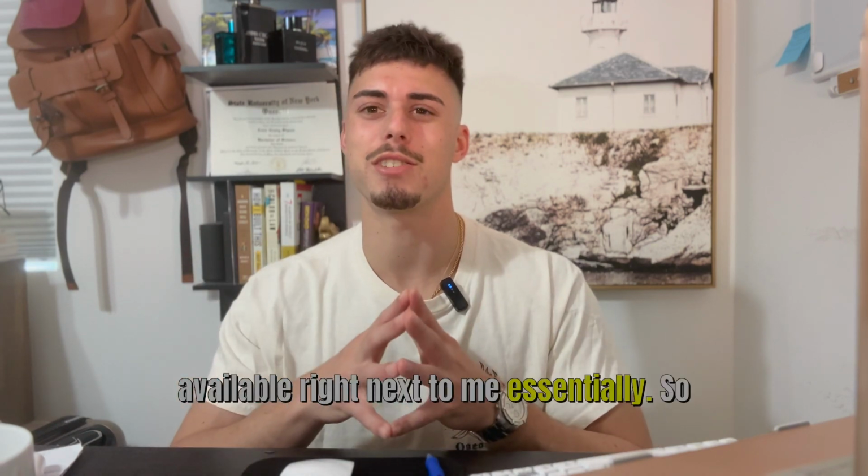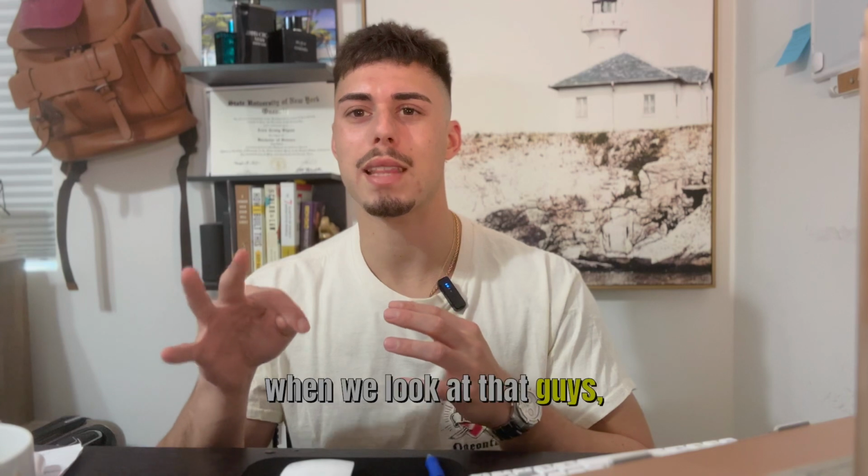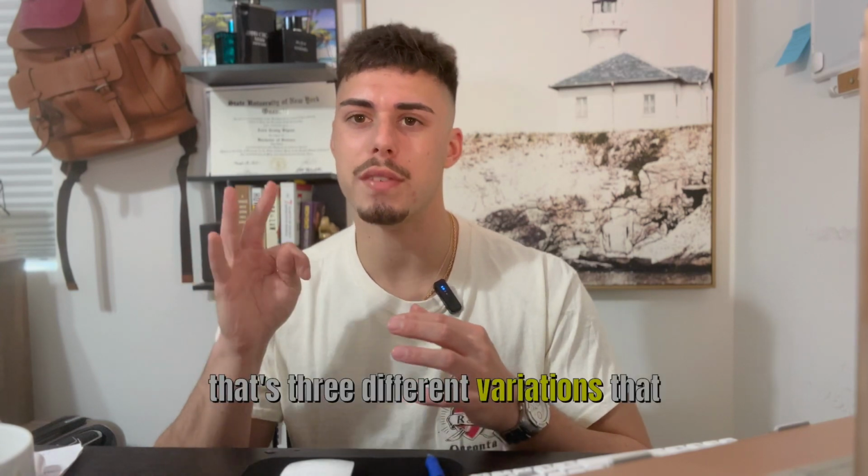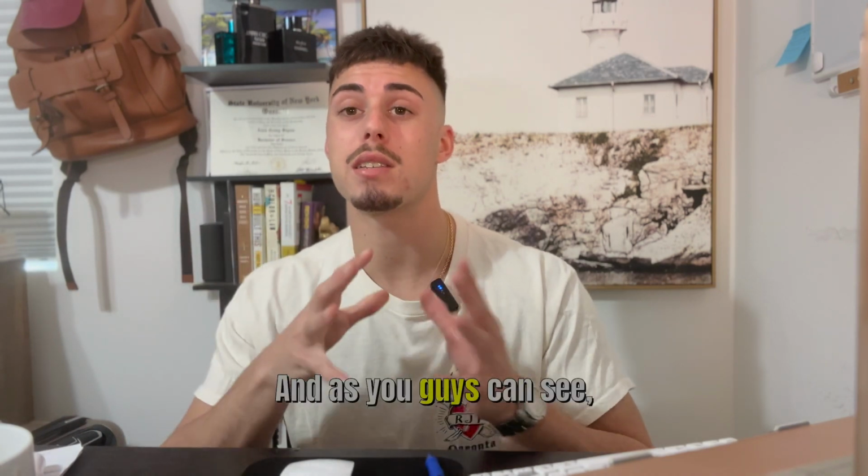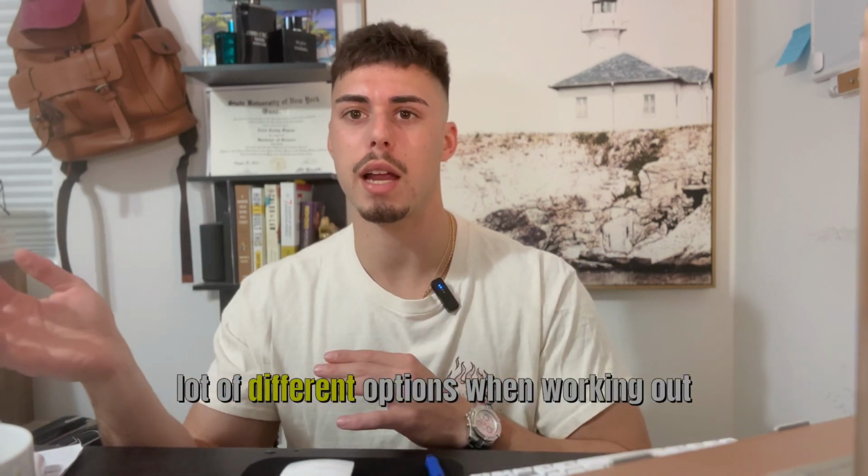I just don't have one available right next to me essentially. So when we look at that, guys, that's three different variations of hitting the same muscle group. So when we do that, now we can do that for every single one. And as you guys can see, we're going to get a lot of different options when working out and changing our workouts.